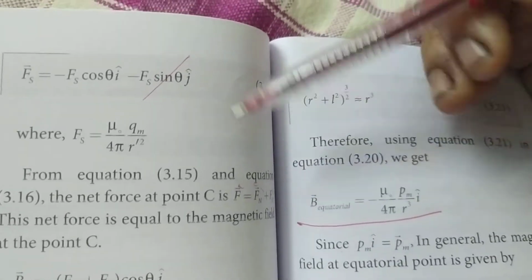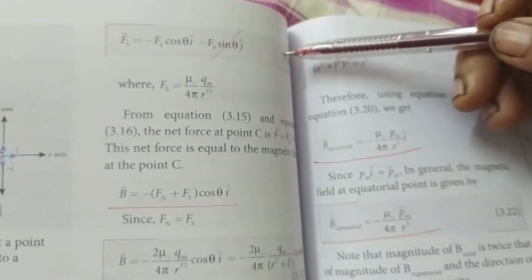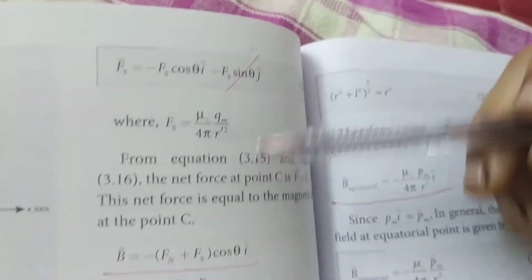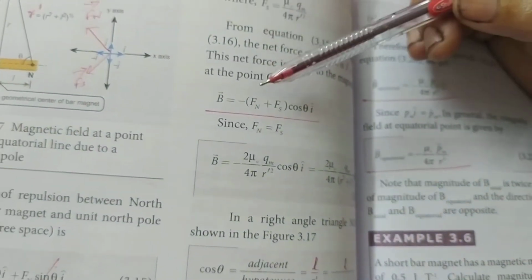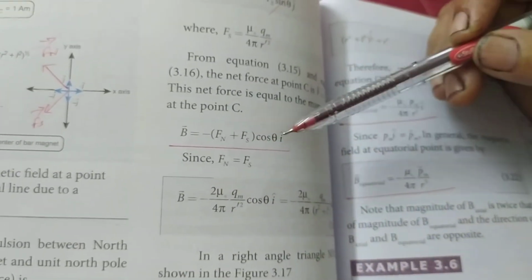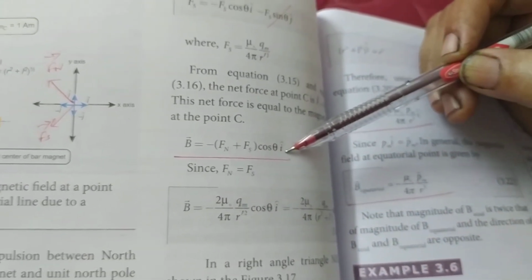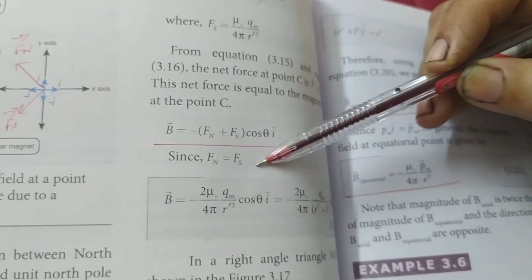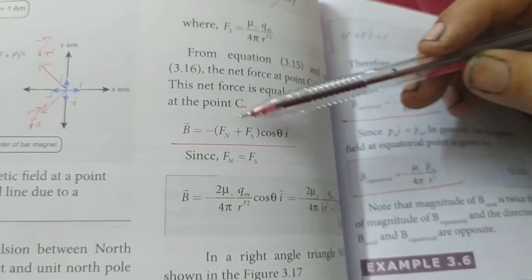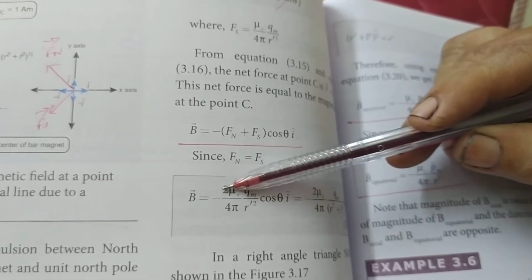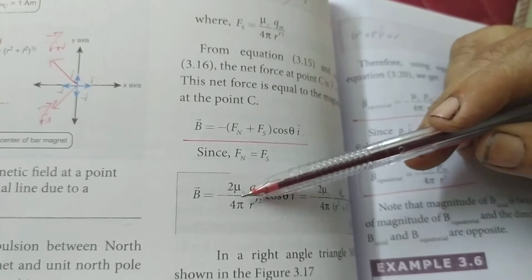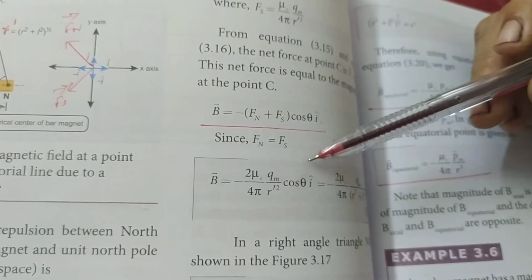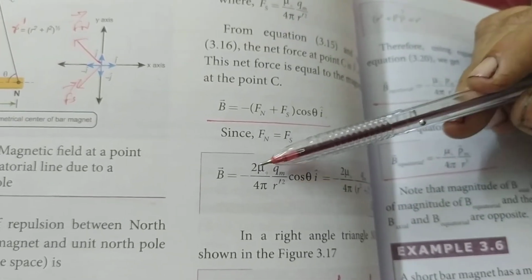So you have to add equations 315 and 316. When you add this, the sin theta terms get cancelled. So you will get B vector is equal to minus of Fn plus Fs cos theta I cap. The sin theta terms get cancelled. And you know Fn is equal to Fs. So substituting for Fn and Fs, you will get 2 mu by 4 pi Qm by r dash square into cos theta I cap, because this is in the negative direction.